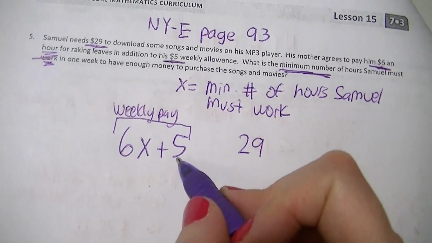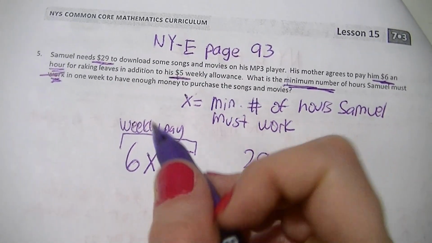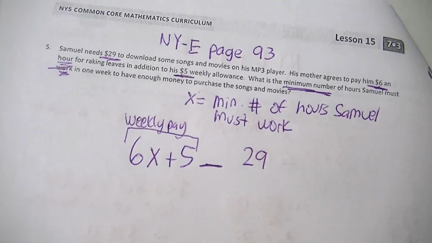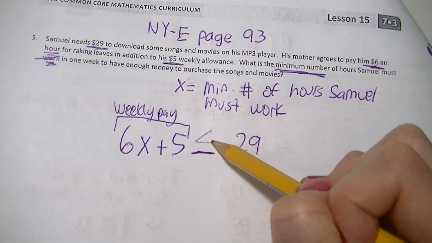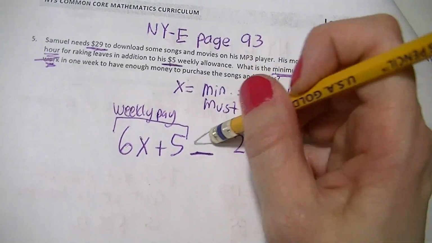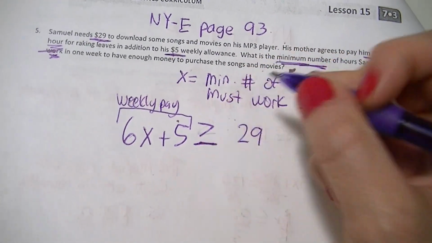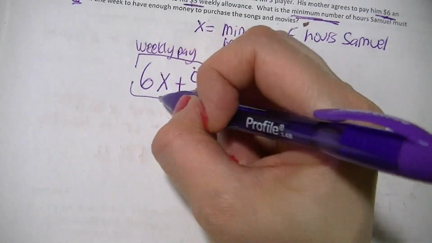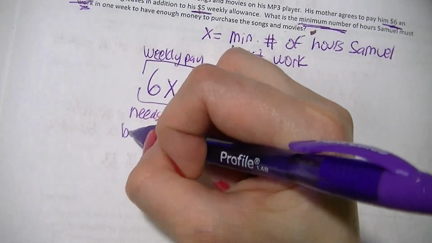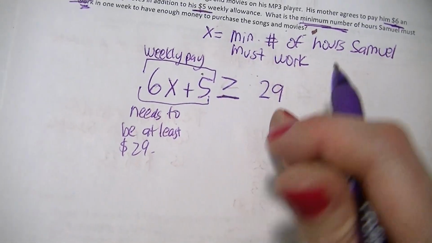So this weekly pay, since the MP3 stuff only costs $29, can he make his weekly pay be exactly $29 and he'd be cool? Yeah, he'll still be able to afford it. Now, anything less than 29 is not going to work because he won't have enough money. So that's why that weekly pay has got to be greater than or equal to 29 for it to work, okay? So this right here needs to be at least $29.